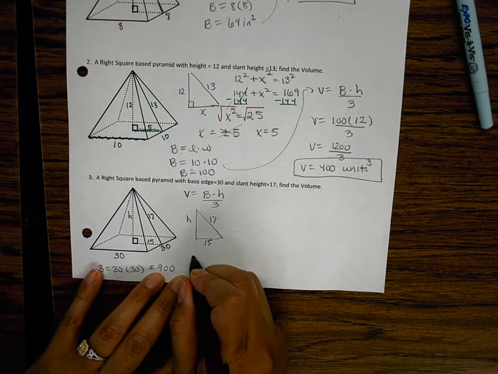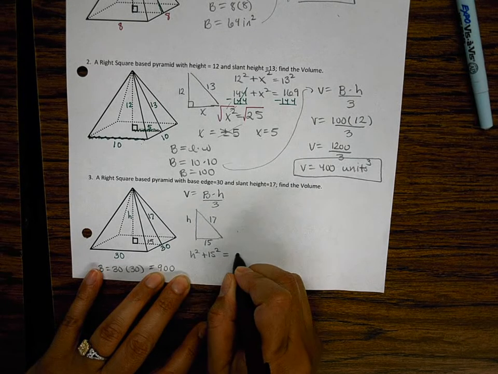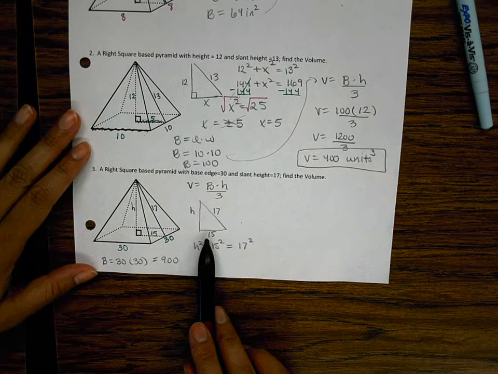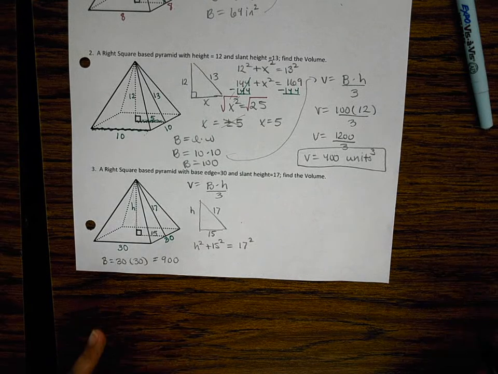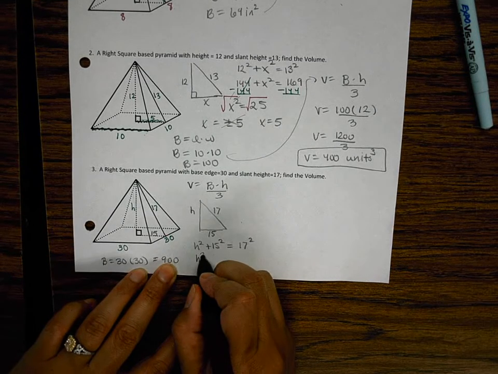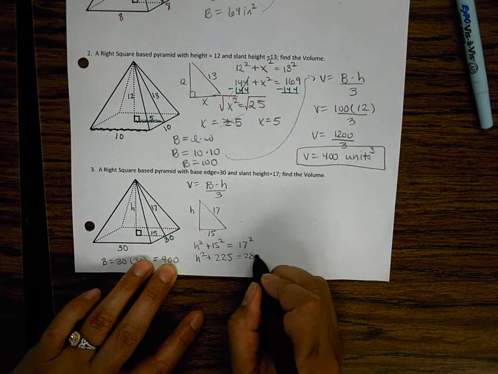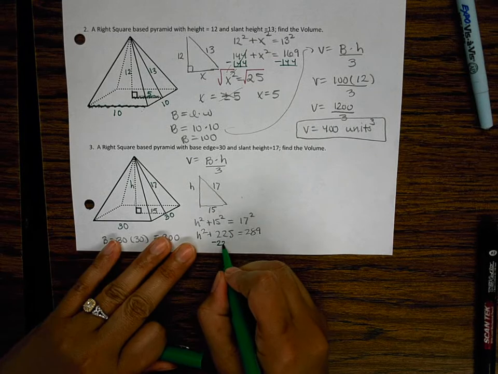So I am going to do H squared plus 15 squared equals 17 squared. Pythagorean theorem, A squared plus B squared equals C squared. So hopefully you have your calculator out. H squared plus 225 equals 289. And we're going to subtract 225 from both sides.